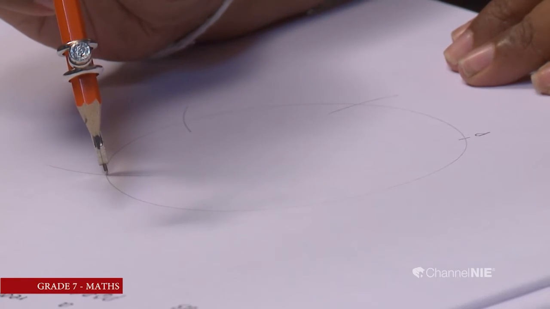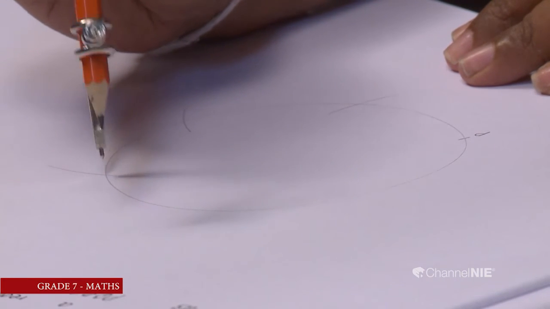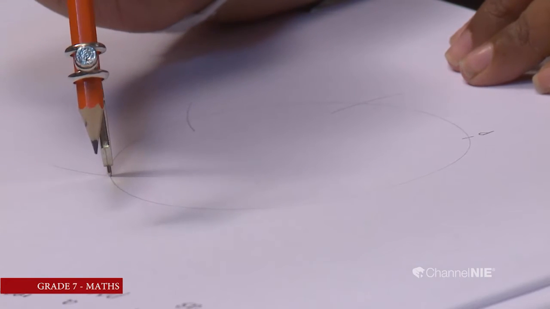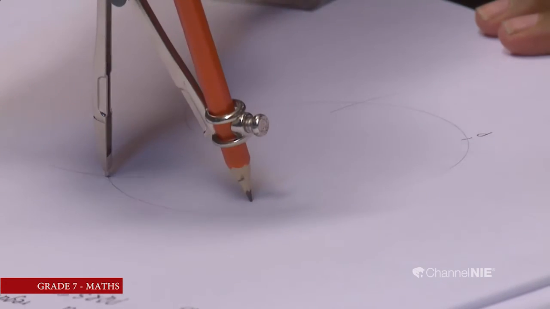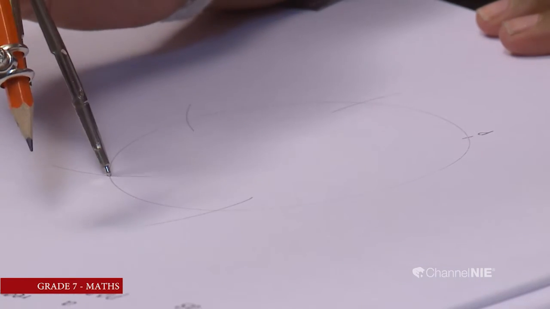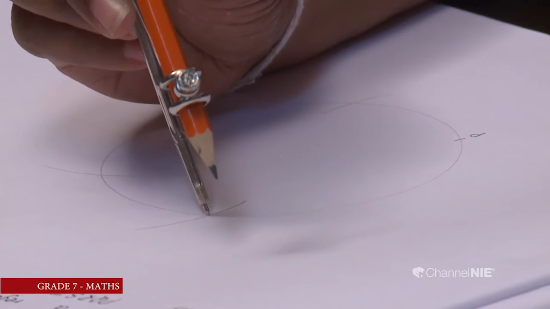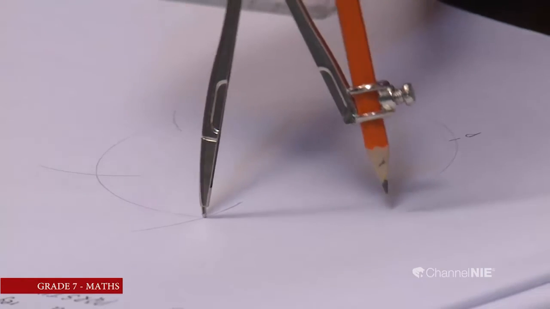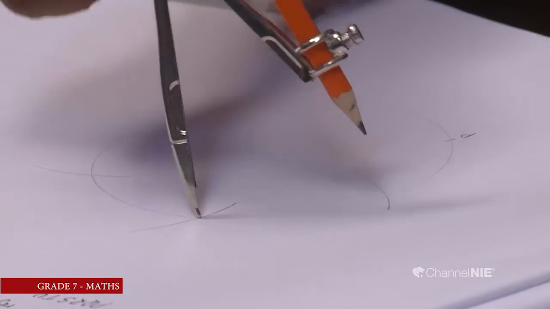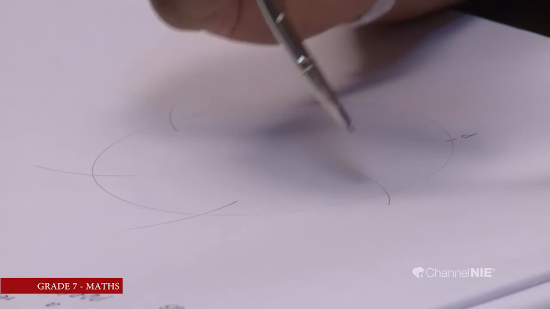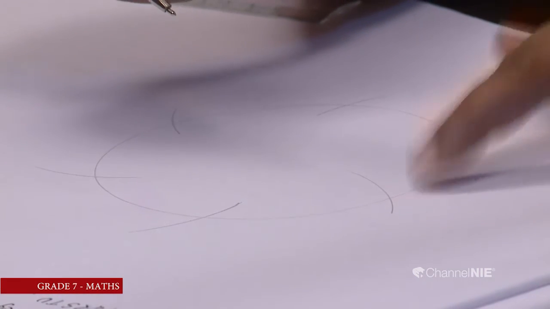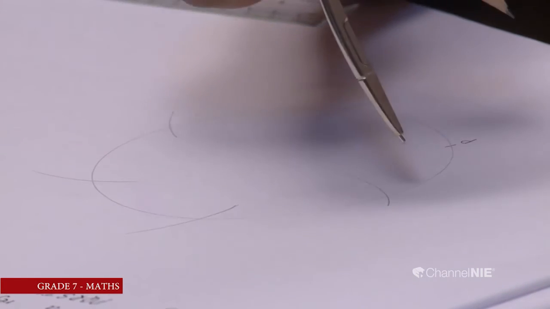Then once again, place the tip of the pair of compasses on the newly constructed point. Again, draw an arc to intercept the circumference of the circle. Once again, place the pair of compasses on the newly constructed point. Right. We got the final point, that is the 6th point.